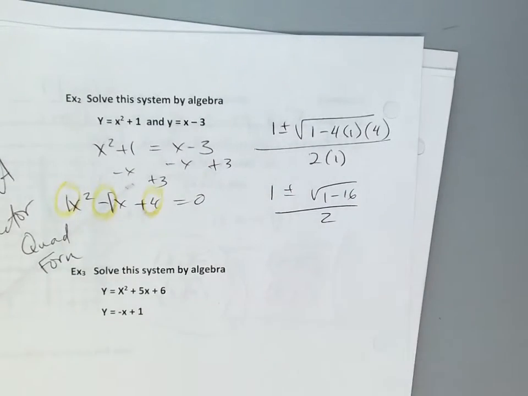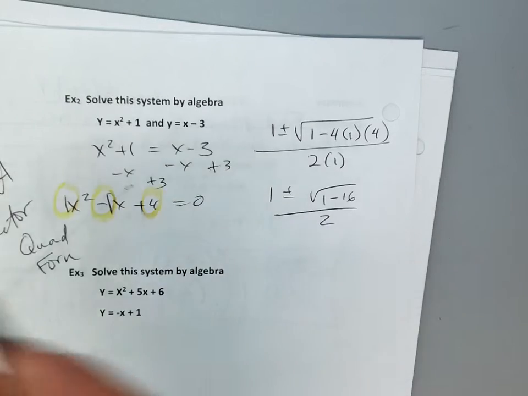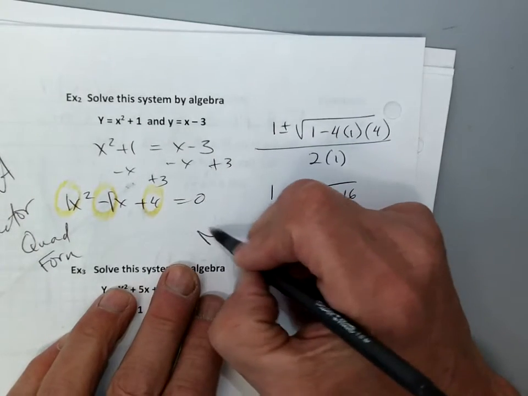Tell me why I can stop. You're going to get a negative under the square root, right? I'm going to get an i, an imaginary number. Can you have an imaginary point on a graph? Nope. So what's going on graphically? So there's no answer, right? Yeah, there is no answer.